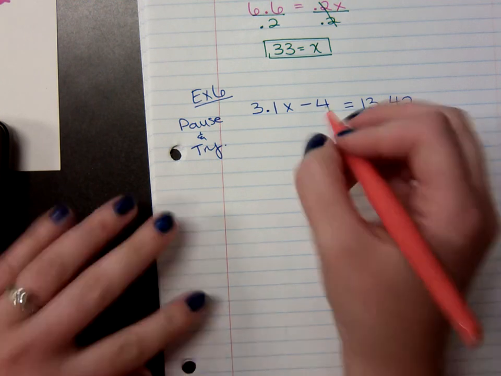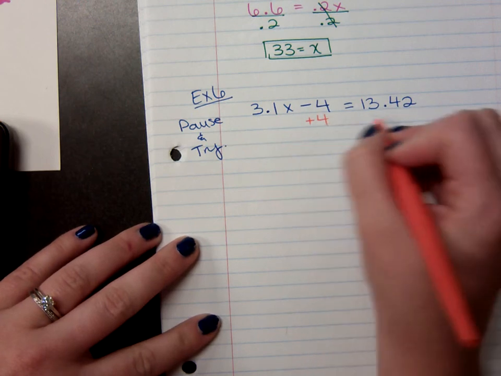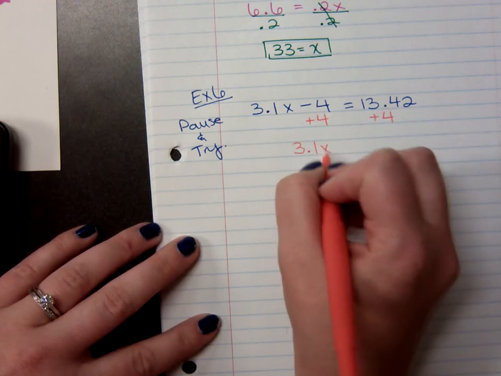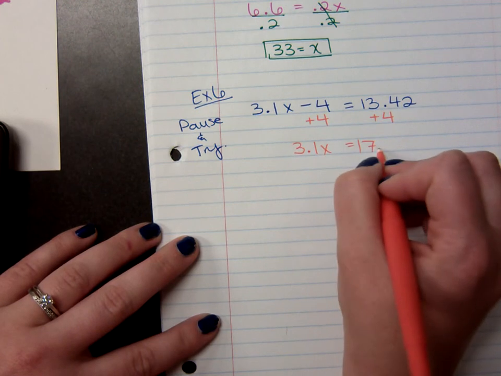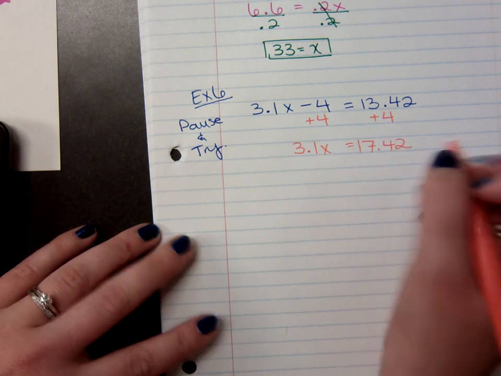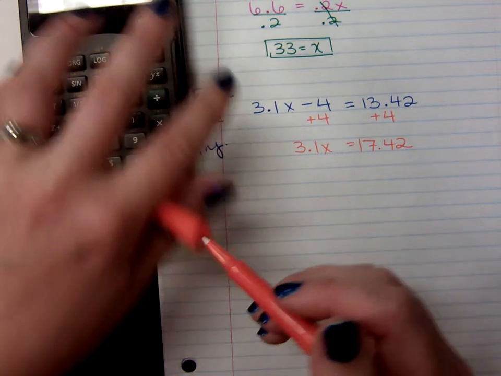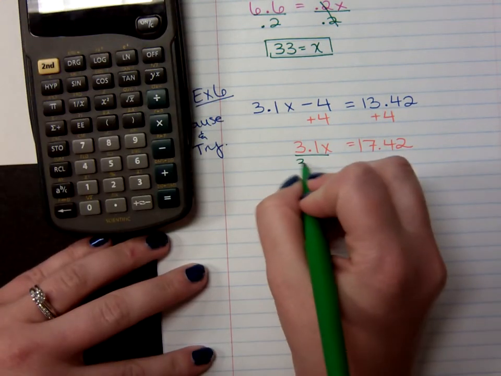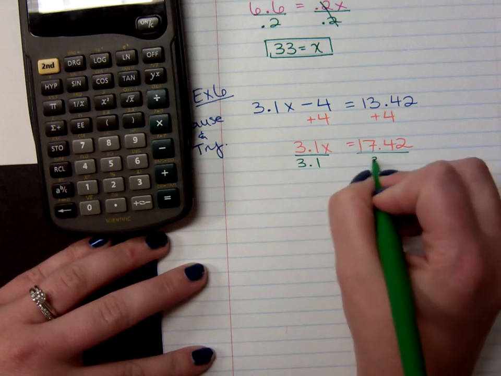Alright, the first thing you want to do is add 4 to both sides. Then you get 3.1x equals 17.42. And then divide both sides by the coefficient of 3.1.